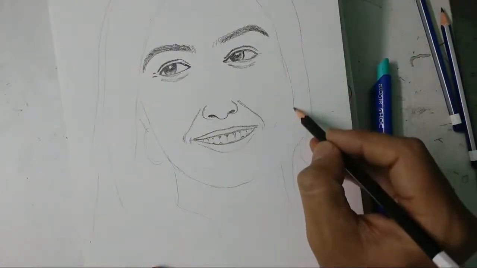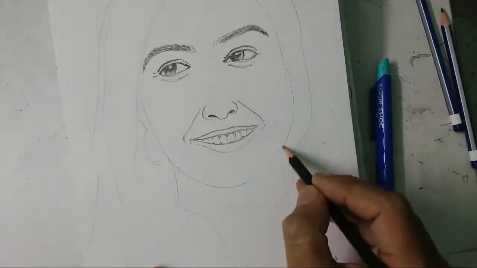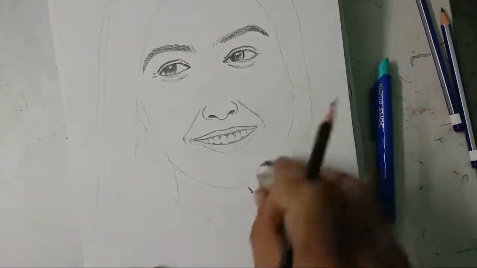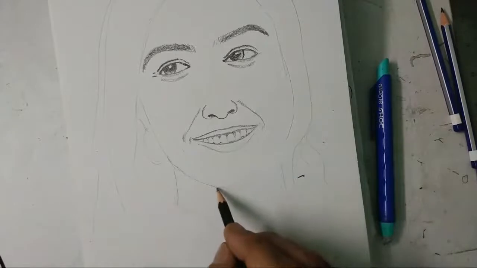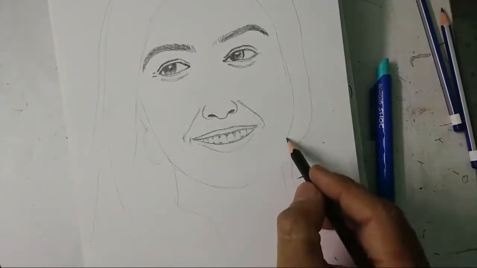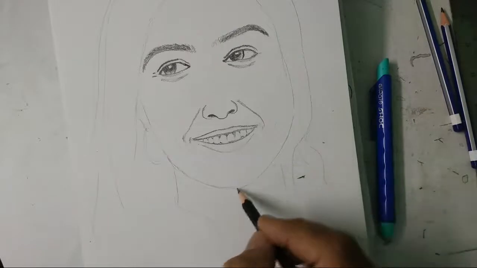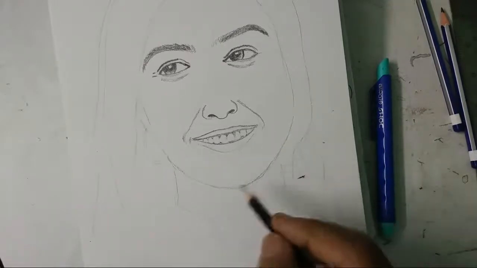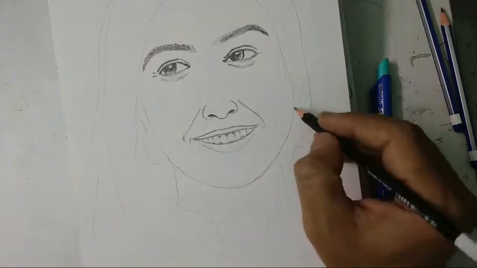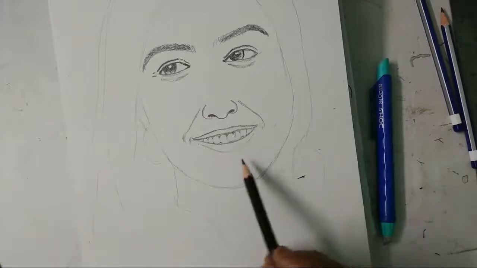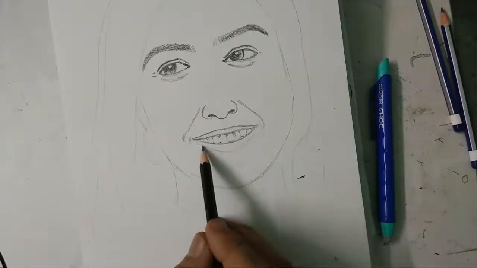The face is broad and there is a sweet smile. Now the lower area of the lips is round.